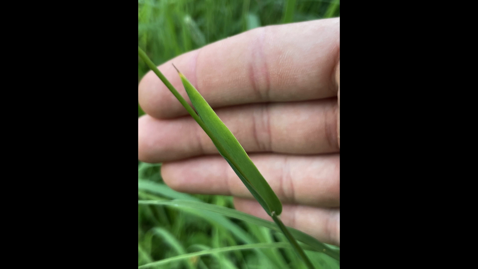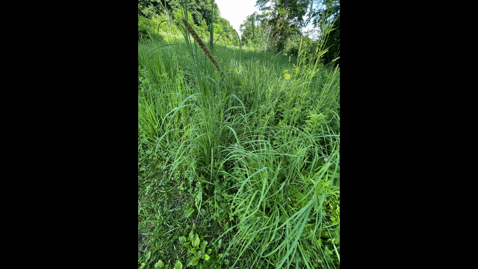This species gets to heights of 45 to 90 centimeters, or 1.5 to 3 feet. It flowers in June to August, occurring in fields, roadsides, clearings. It was naturalized here from Europe and is not considered an invasive on iNaturalist for this area.